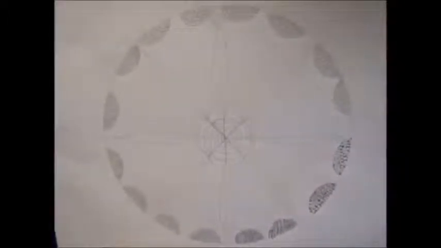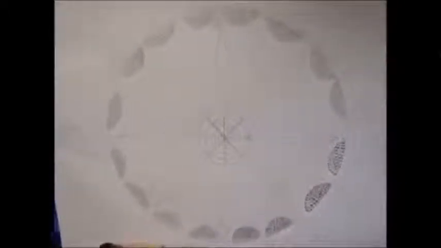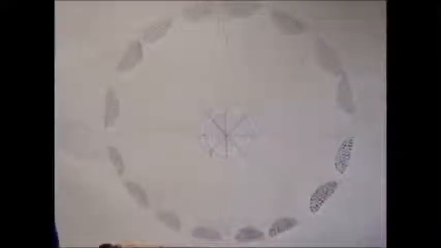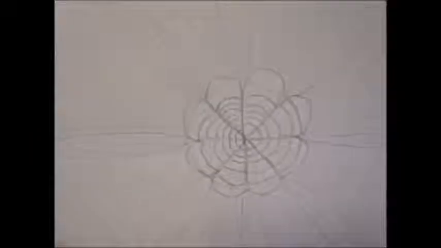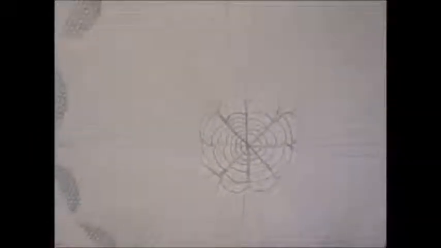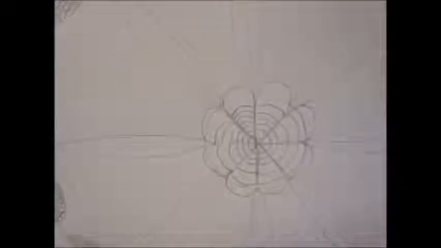Okay, so the idea of a mandala is really a circle, and you're going to be working inside the circle throughout the time that you're doing a mandala. You start in the center, and the very center of the mandala is called the bindu. It's just the center eye of the mandala.